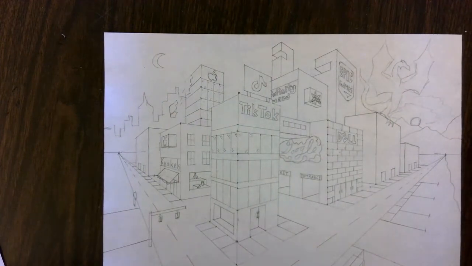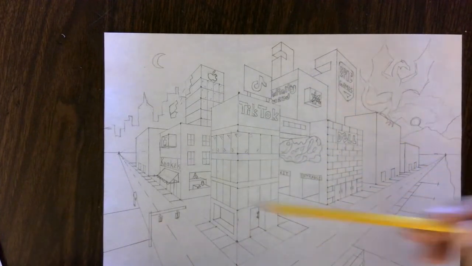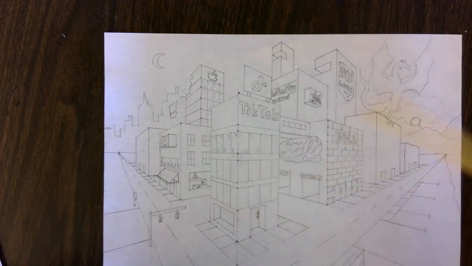Create your own theme. You can use some of mine if you like it. Use different things if you want. If you are doing a whole city with hot air balloons, if you're doing a whole city that has flowers and stuff everywhere, maybe vines and trees are growing out of the actual buildings. However you want to do it, come up with something. If you need help, please let me know.